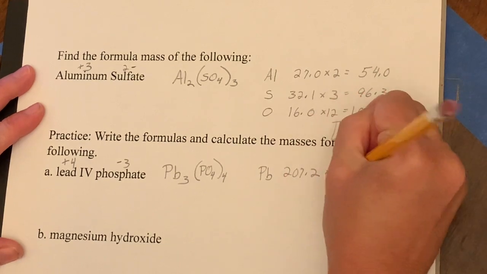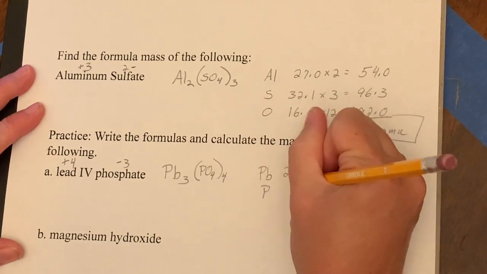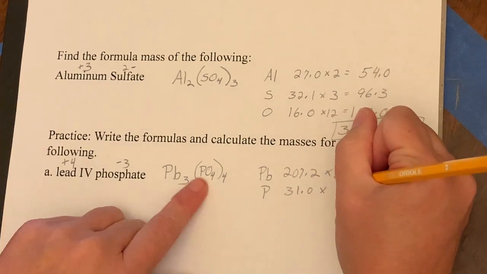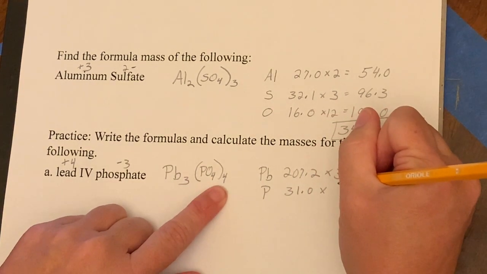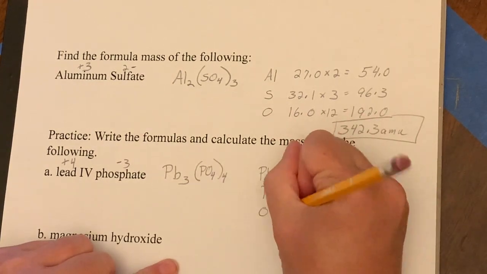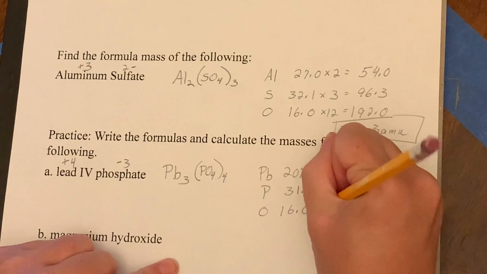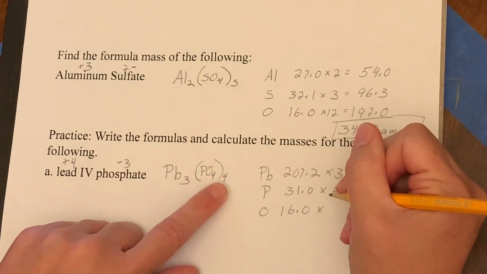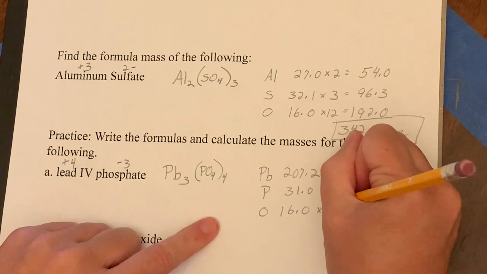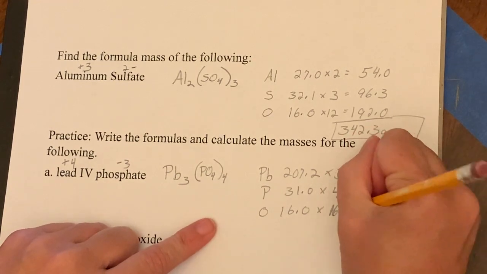You have 3 of those. Your phosphorus is 31.0. And you have phosphorus, there's just 1 in phosphate, but you have 4 phosphates. So you have 4 of those. Oxygen, which you'll notice is very common in these compounds. You have 4 in phosphate. There are 4 phosphates. So that gives you 4 times 4, which is 16.